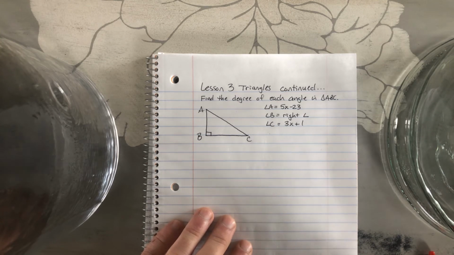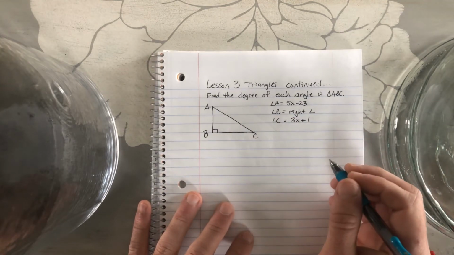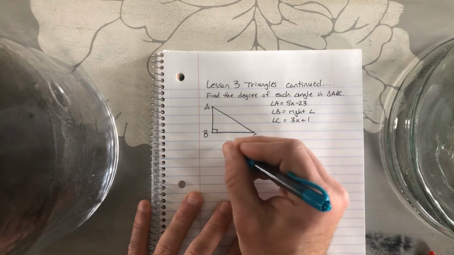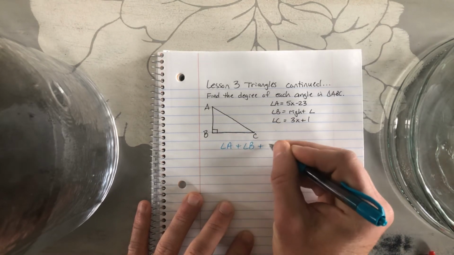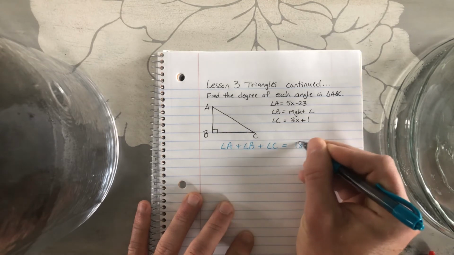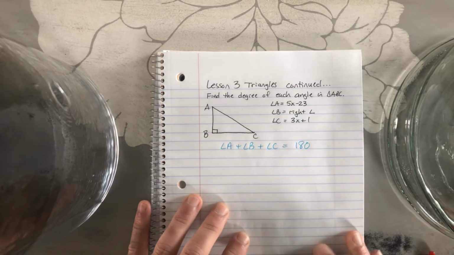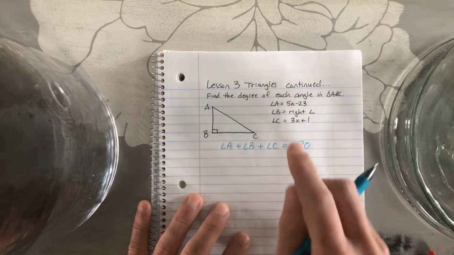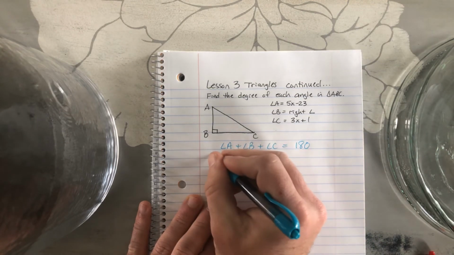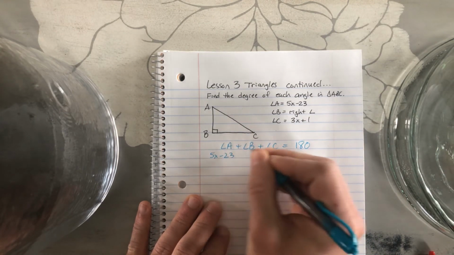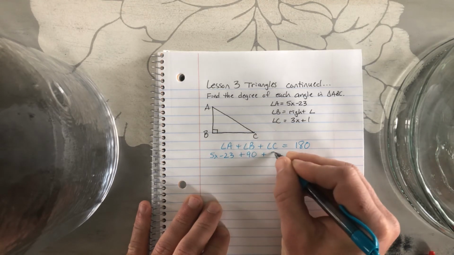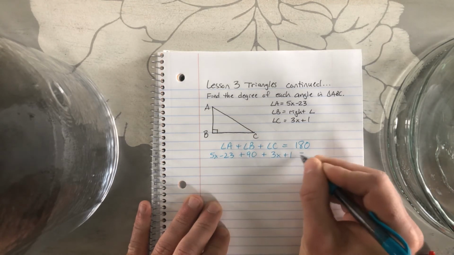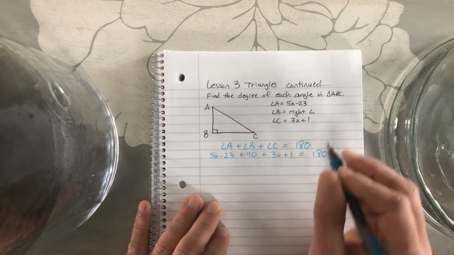the angle measurements? Well, we know that all three of them will equal 180 degrees when we add them together. So there's our three angles, and then we can just substitute these values. Angle A, we can put 5x minus 23. Angle B, we know is a 90-degree angle. Angle C is 3x plus 1, and all together they add up to equal 180.